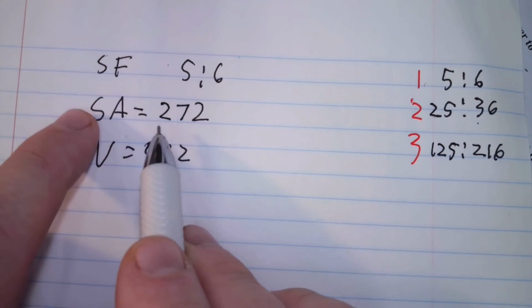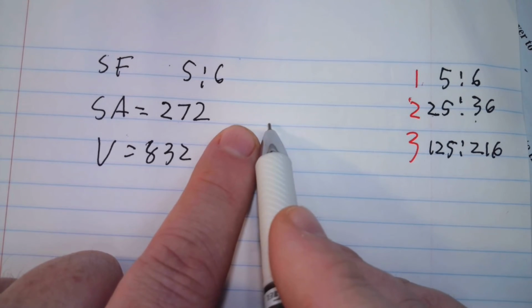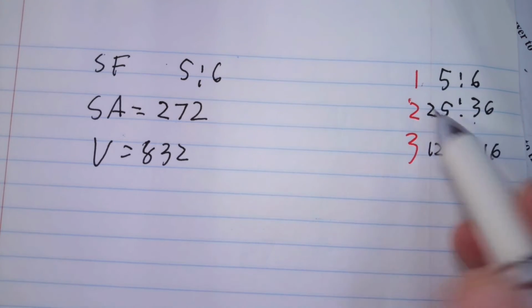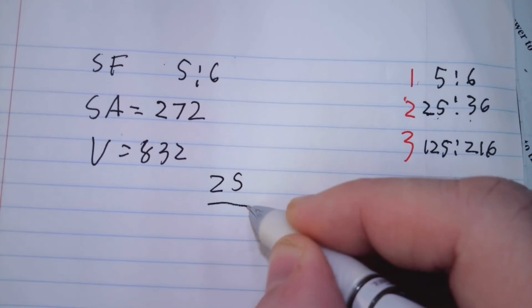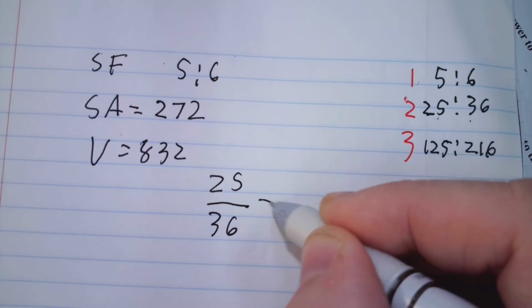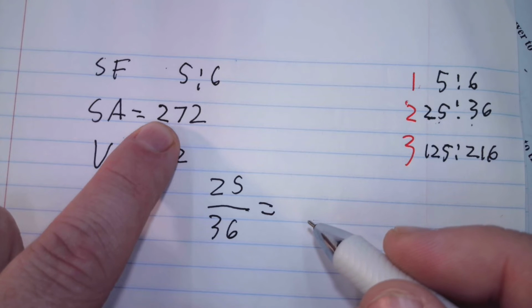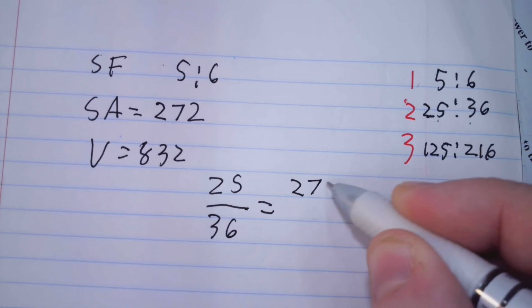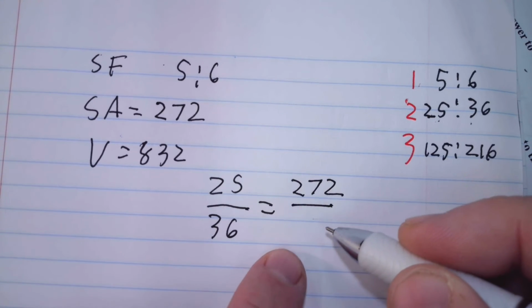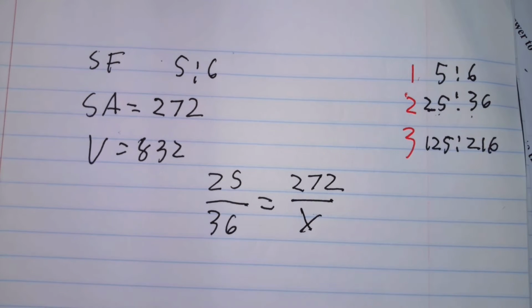Well, I know what shape 1 is, the smaller shape. I don't know what shape 2 is. How would I do that? Well, this is how I do it. I use my area ratio, 25 over 36, and that is going to equal, well, which number does this go with, the smaller or the bigger? It goes with the smaller. It's the first one, right? 272. And I'm looking for the bigger shape, the bigger surface area. How do we work it out? Cross multiply. It's cross multiply, right?